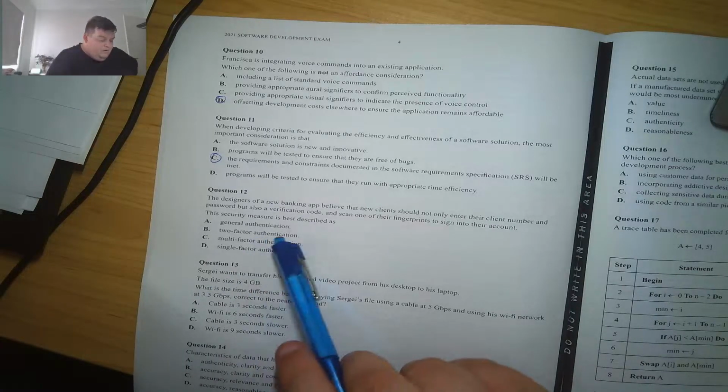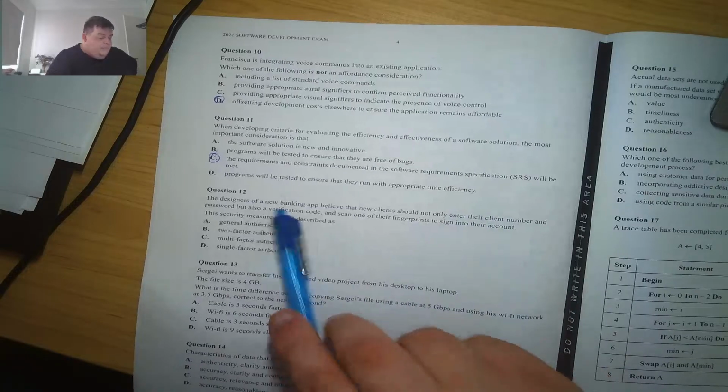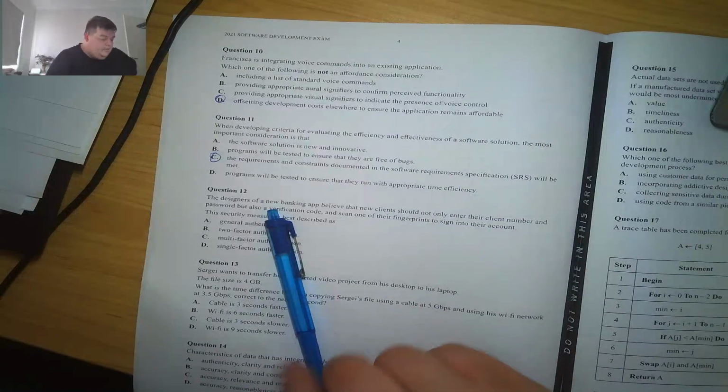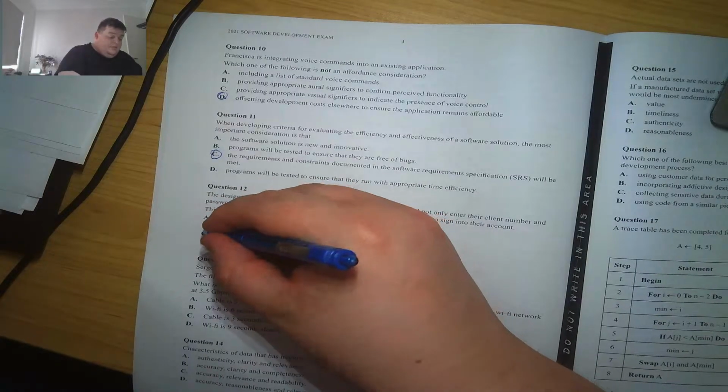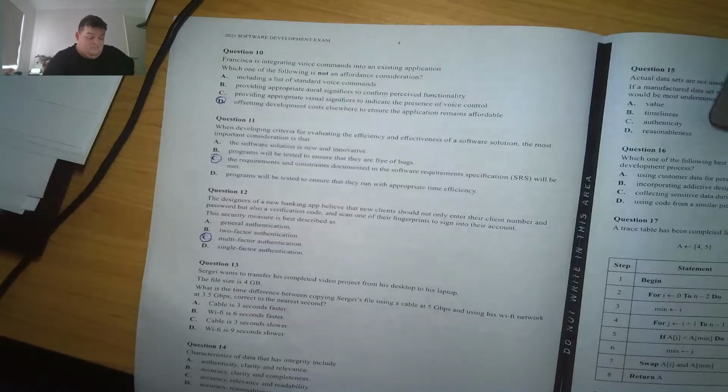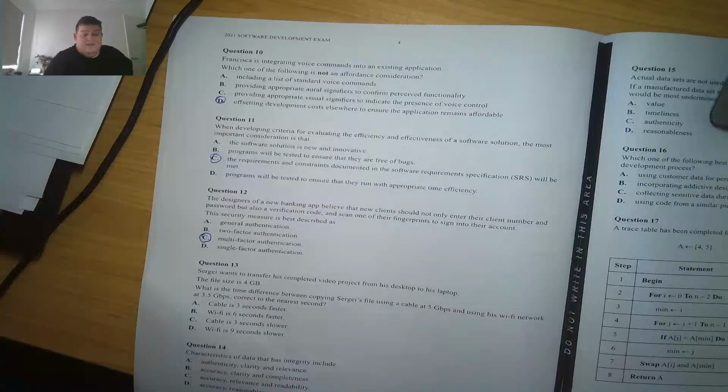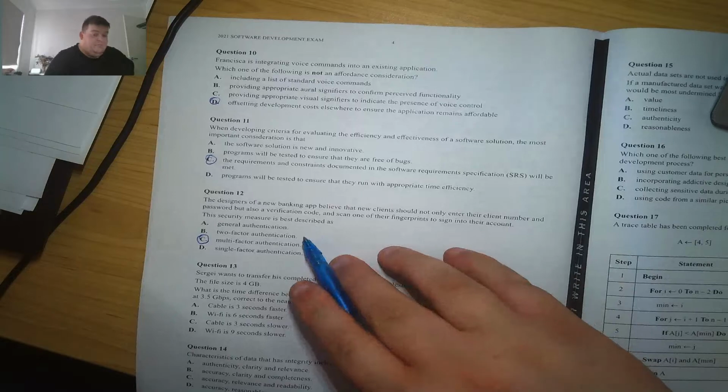I haven't just got that wrong. So the client number and password is the single factor. Getting a verification code sent to your phone is two-factor authentication, right? And we know that. But the scanning of the fingerprint is the third factor. So I didn't even know that that's what it was called, but I'm just going to go multi-factor because it's 3. If they had 3-factor authentication, I would probably pick that. But multi-factor, I guess, makes more sense than 2 because it's more than that. It's more than 2.